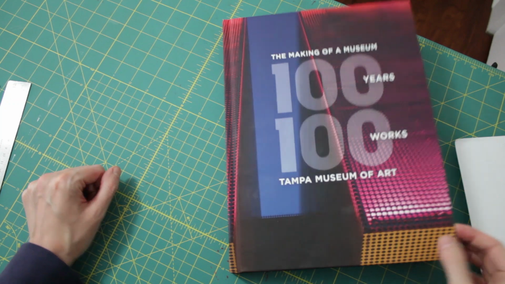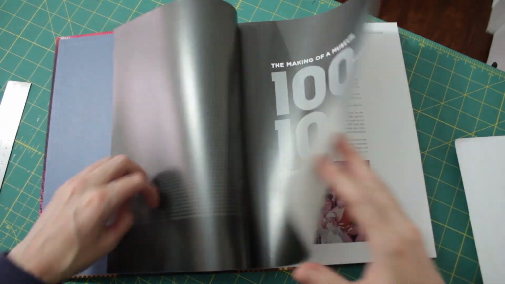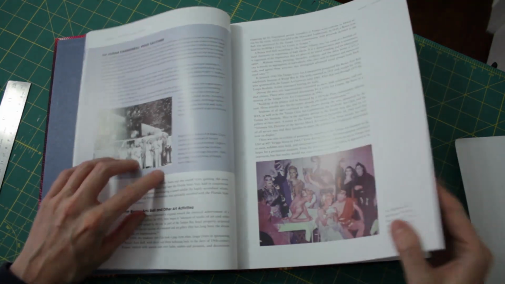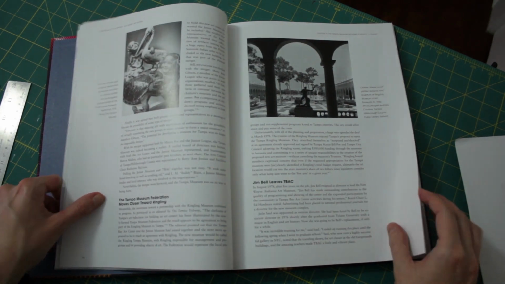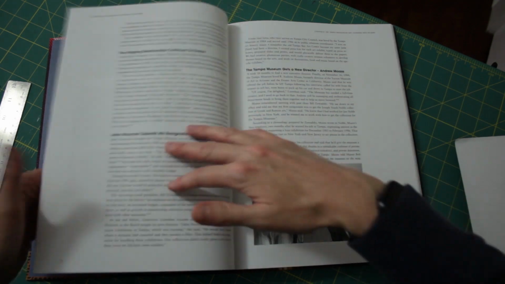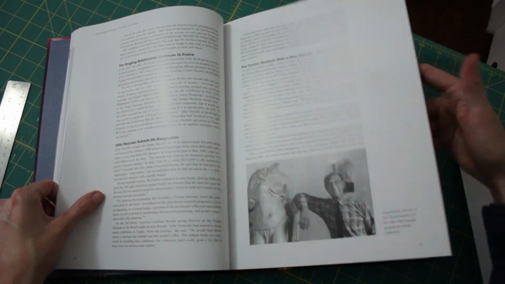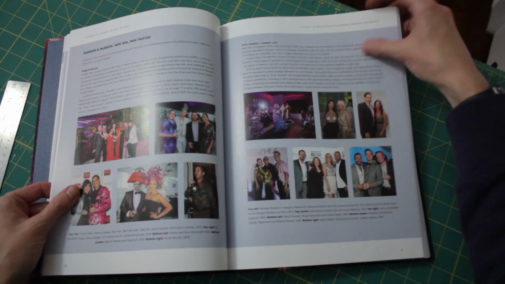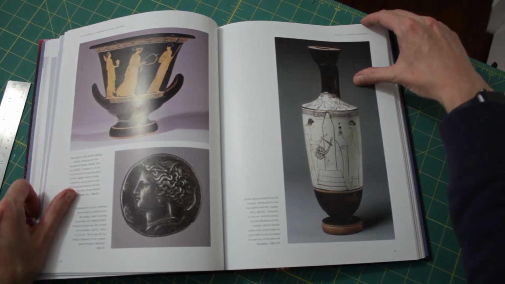The book I got my pictures from today is called The Making of a Museum, 100 Years, 100 Works from the Tampa Museum of Art. The Tampa Museum of Art has been around in one form or another for 100 years. In this book, you can read about the history of the Tampa Museum of Art and see photos of the 100 works of art that best represent the museum's history and mission.